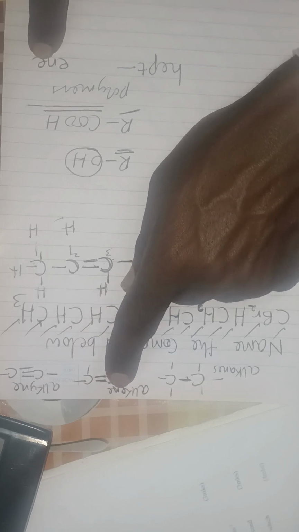Of course, hex means 6, pent means 5, but means 4, prop means 3, eth means 2, met means 1. Dec means 10, and it can be an alkane, alkene, or an alkyne. Then non is 9, then oct is 8. So hept, because of the 7 carbon atoms. Ene, E-N-E, because it is able to capture double bonds, and double bonds are associated with alkenes.